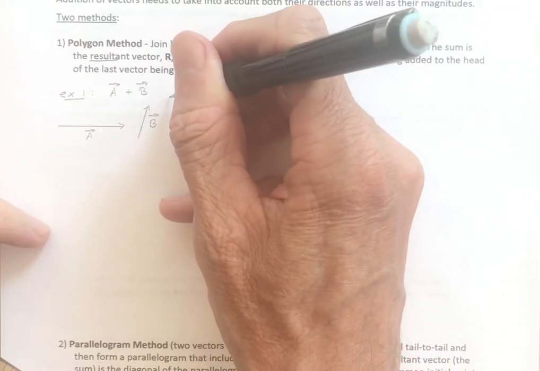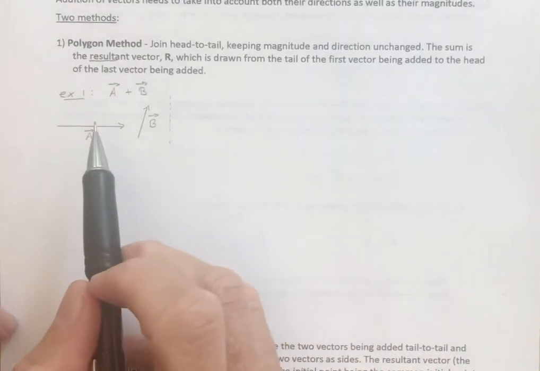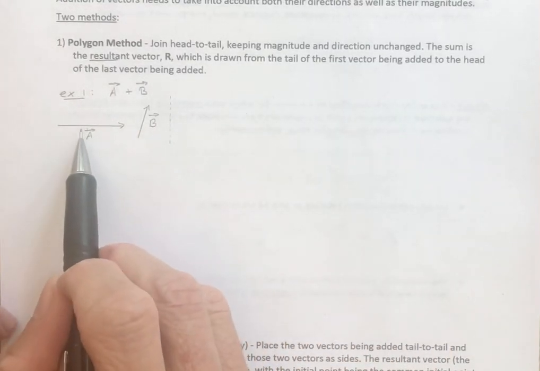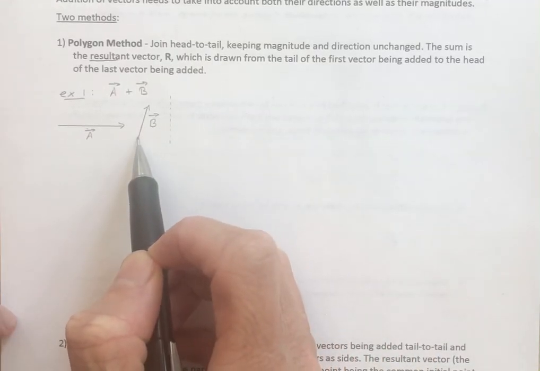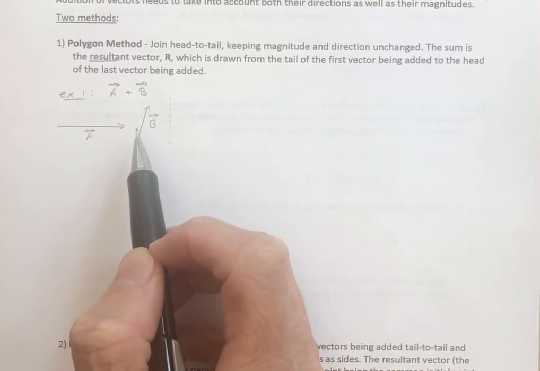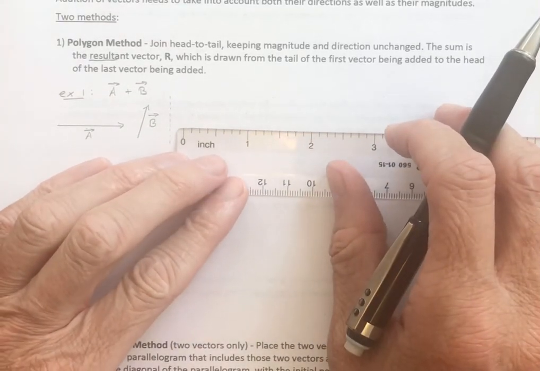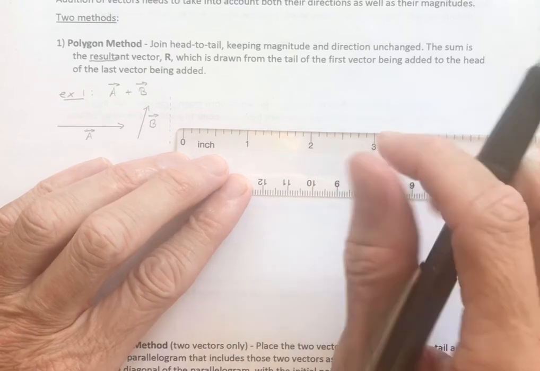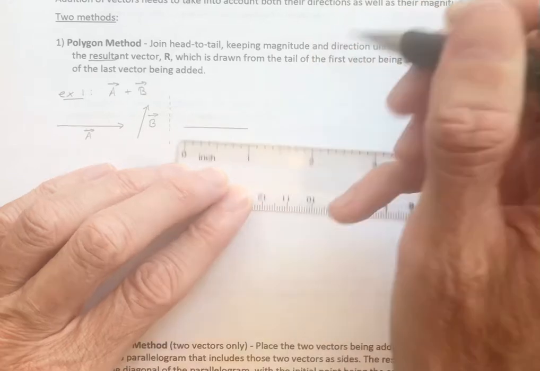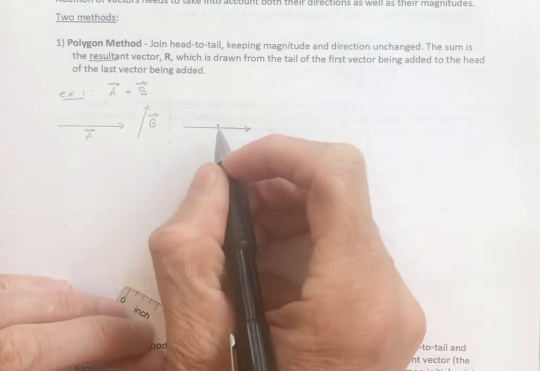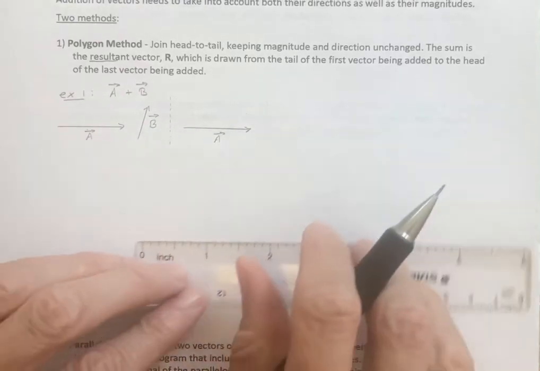To make things a little bit easier and keep things separate, this is my first one, so I'm going to connect the tail of this vector to the head of this vector. I'm going to copy the direction of vector A, keep vector A the same, and I'm simply going to attach vector B head to tail.